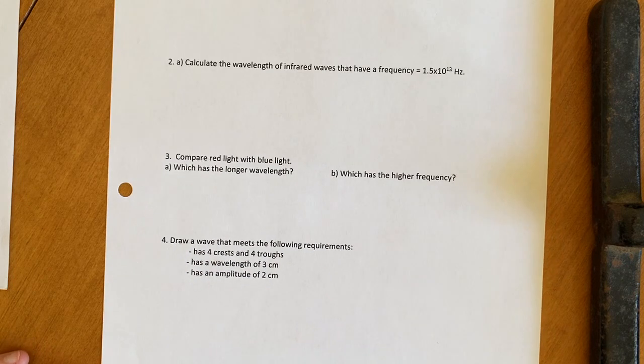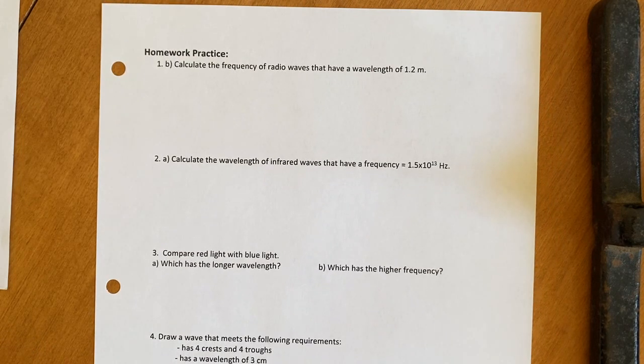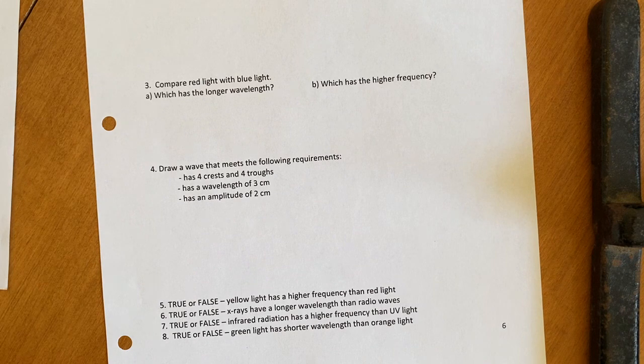Okay, and then you have some practice. On page 6, you're going to complete this homework practice and submit that for feedback and completion marks.